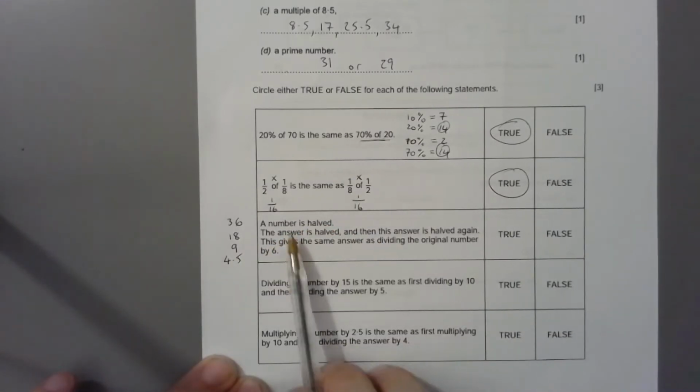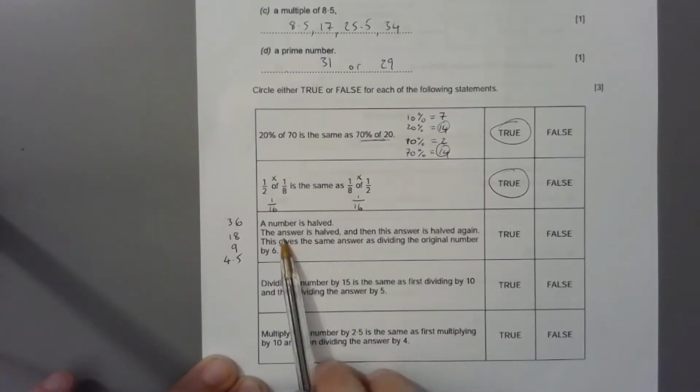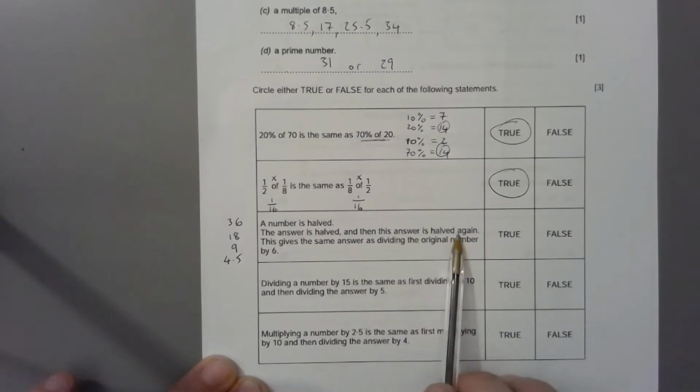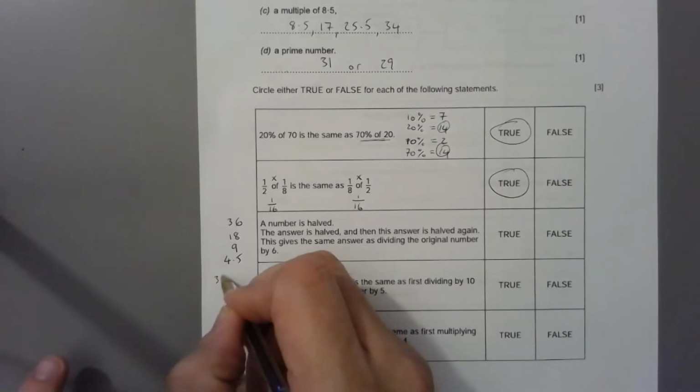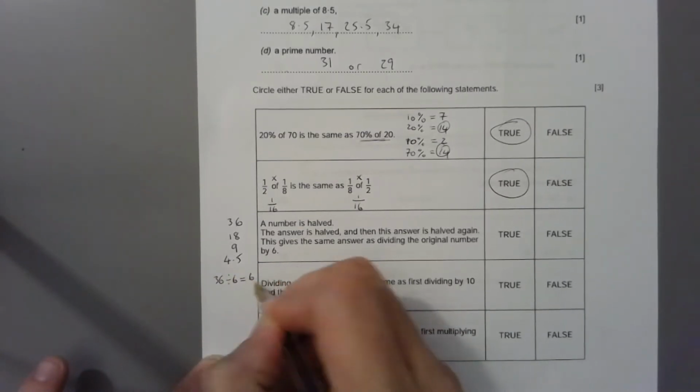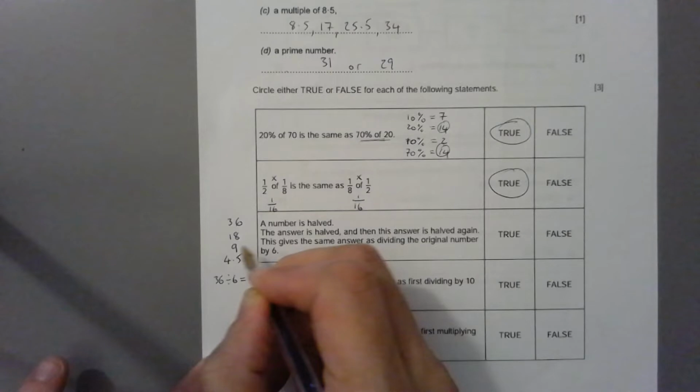What it says here is that a number is halved, the answer is halved, and then the answer is halved again. This gives the same answer as dividing the original number by 6. But if I divided the original number by 6, 36 divided by 6 gives me an answer of 6. So 4.5 and 6 are not the same, so that's false.